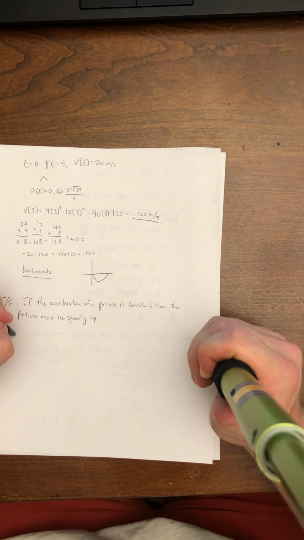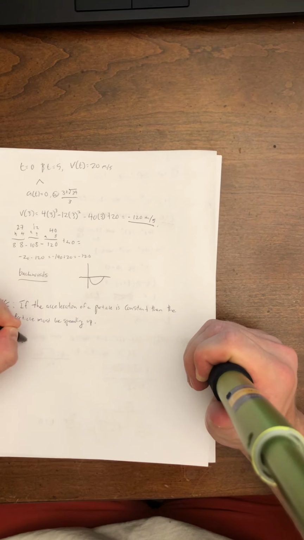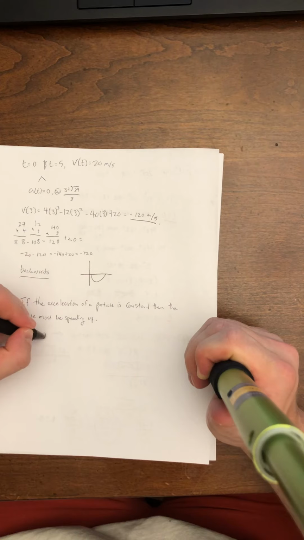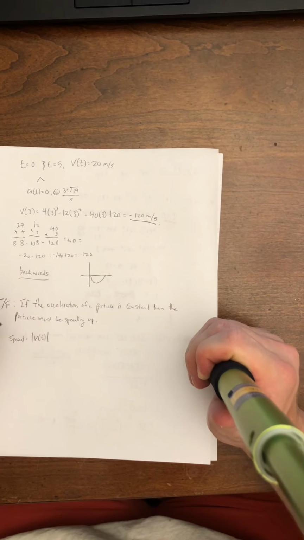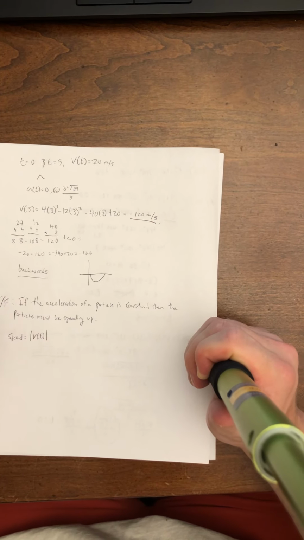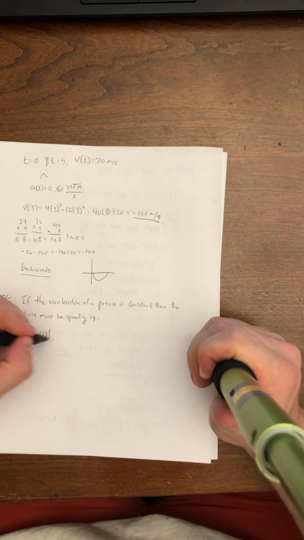What do we know about speed? Speed equals the absolute value of velocity. So no matter in what direction, plus or minus, speed is directionless.